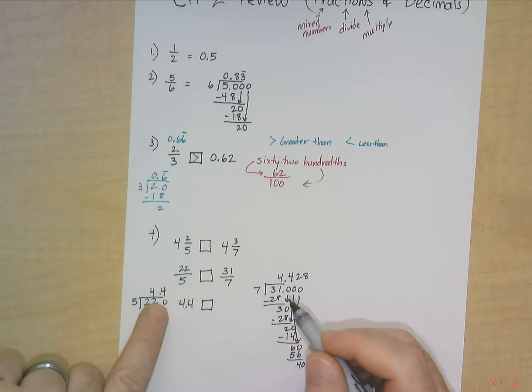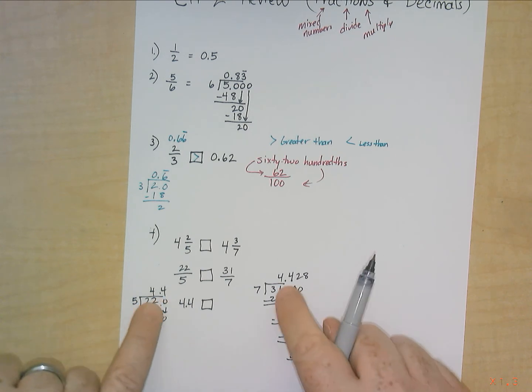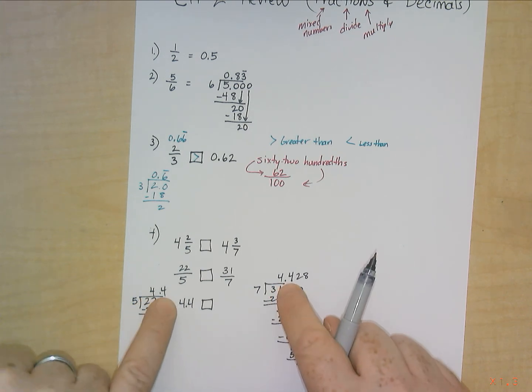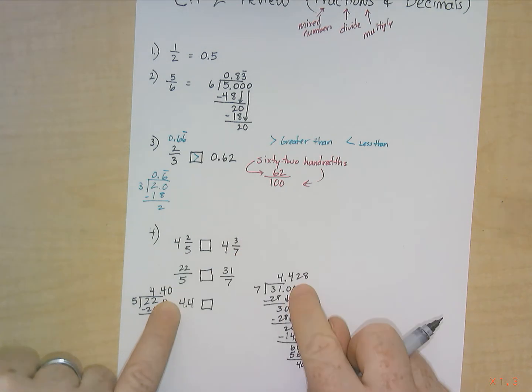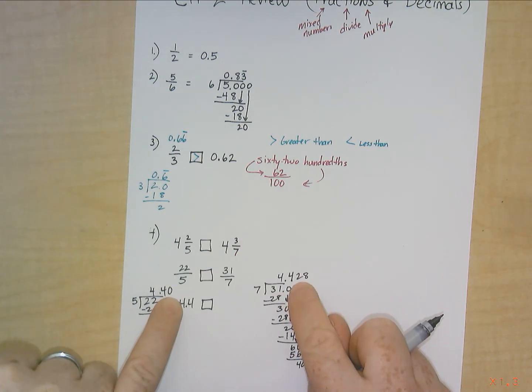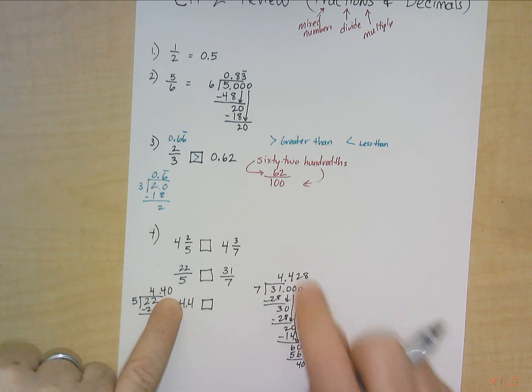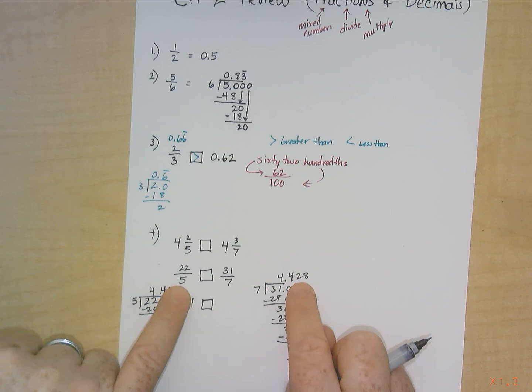So basically, look at it this way. You've got 4 is the same, 4 is the same here, but the next digit, there's nothing here, right? So which one's bigger, 0 or the 2? Well, this one's bigger. Not by much, but it is bigger. This is going to be less than. So this is less than that.